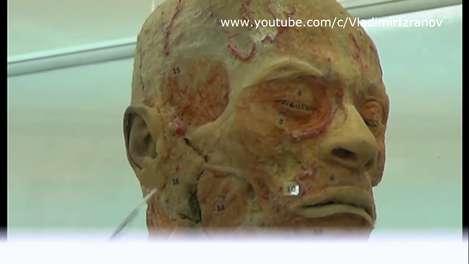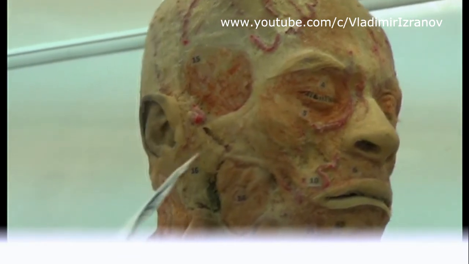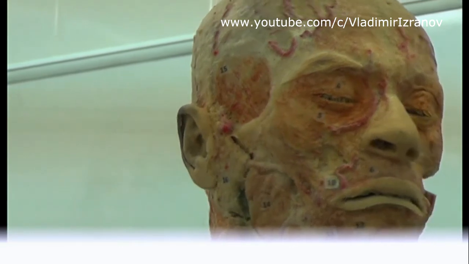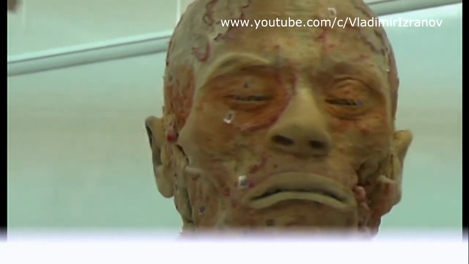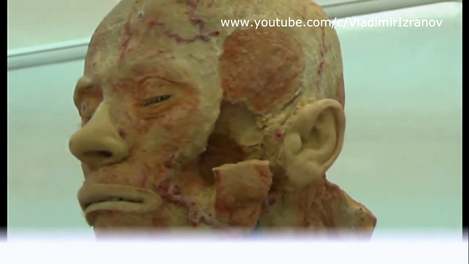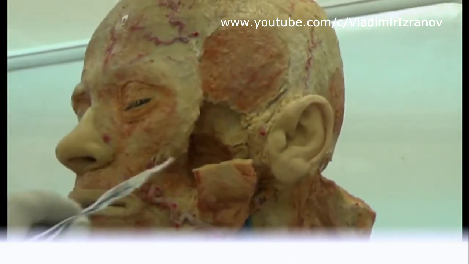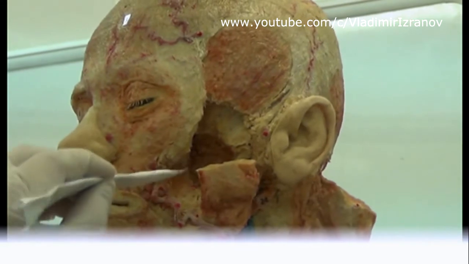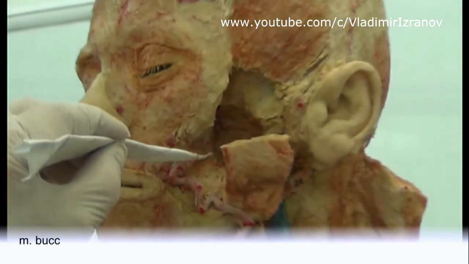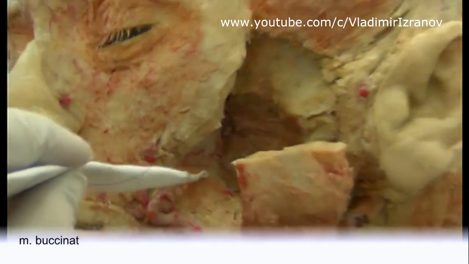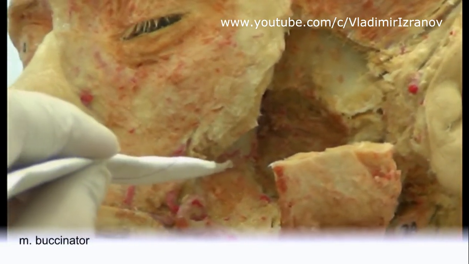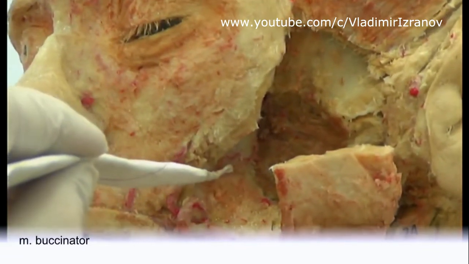So, glandula parotida, ductus parotidus, and from another side we can see musculus buccinator, which this ductus parotidus penetrates to enter into the oral cavity.